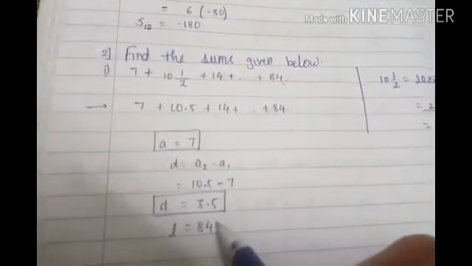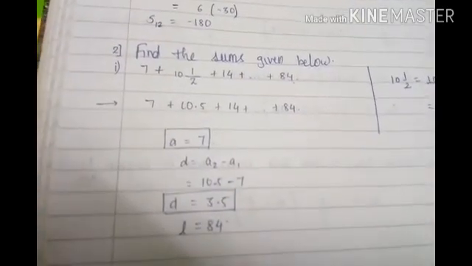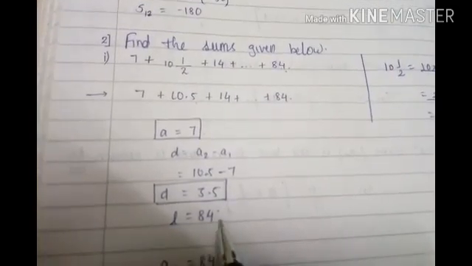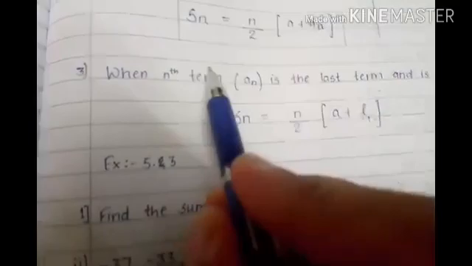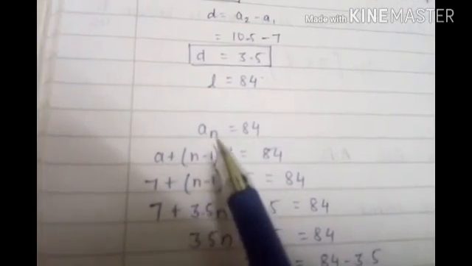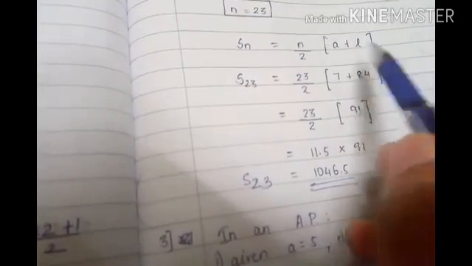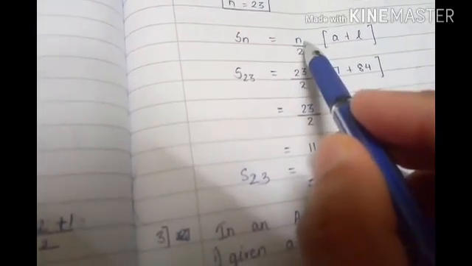So the last term is 84. Which formula will you use? You will use the third formula, because the last term is known to you. Even when the last term is known to us, we use the third formula. So An is 84, meaning the last term is 84. For Sn we will use the formula n upon 2 into A plus L. But is n known to us?